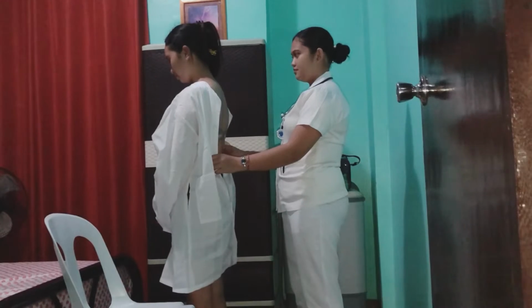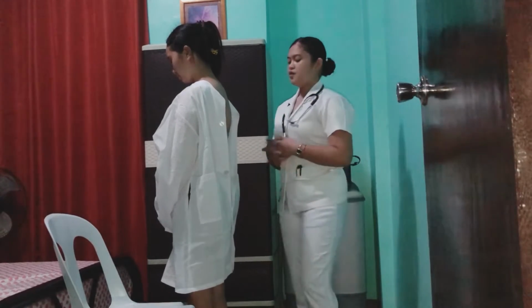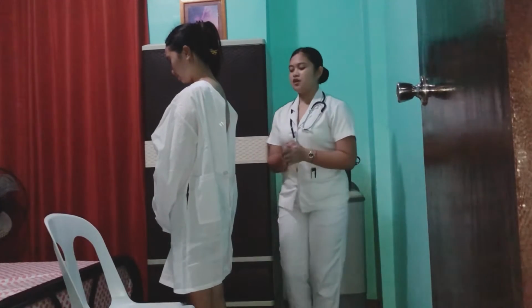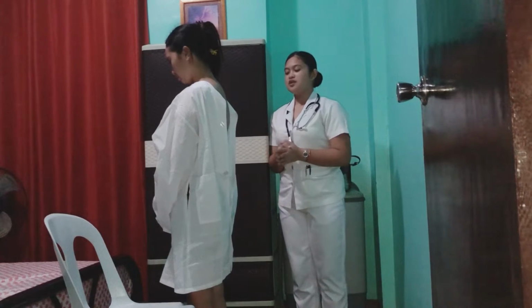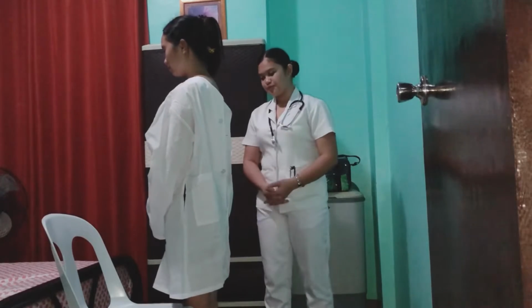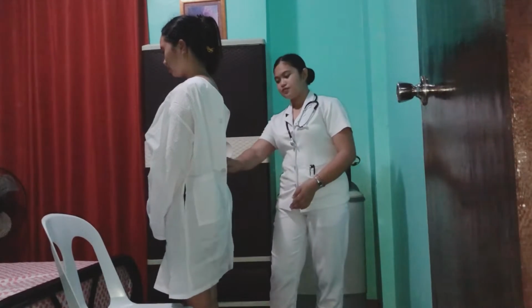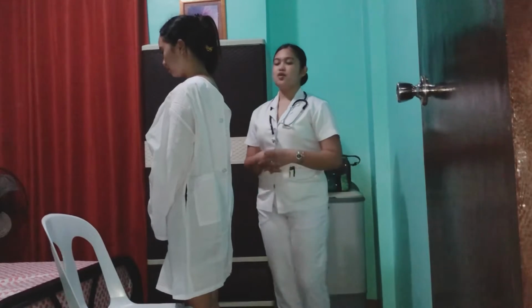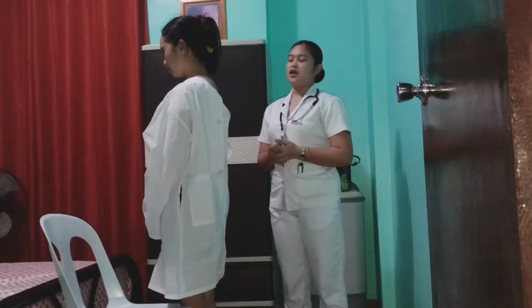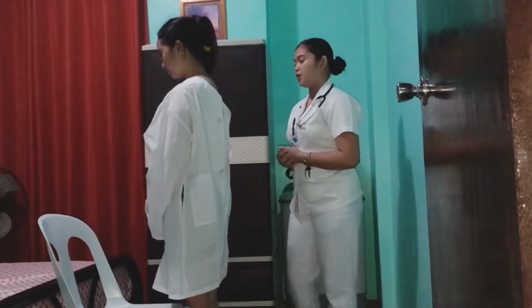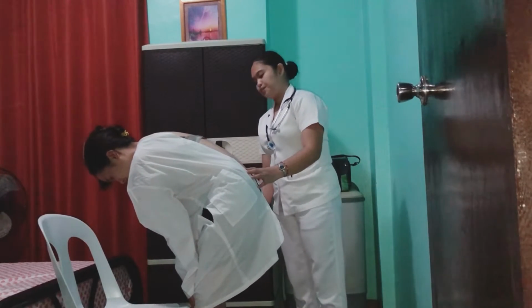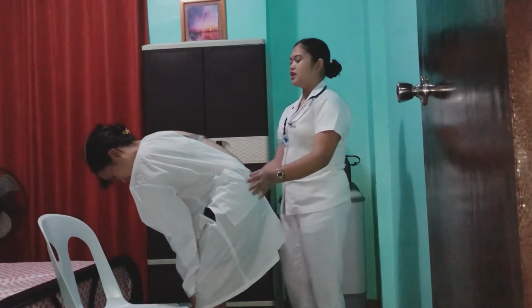In inspecting the spine alignment from the lateral position, I will observe the curvatures, which are the cervical, thoracic, and lumbar. Okay, so to assess for spinal deviation, I will instruct the patient to bend and I will observe from behind. Okay, Ma'am Diane, can you bend forward, just like you're trying to tie your shoelace? Okay, thank you. You can now stand up.